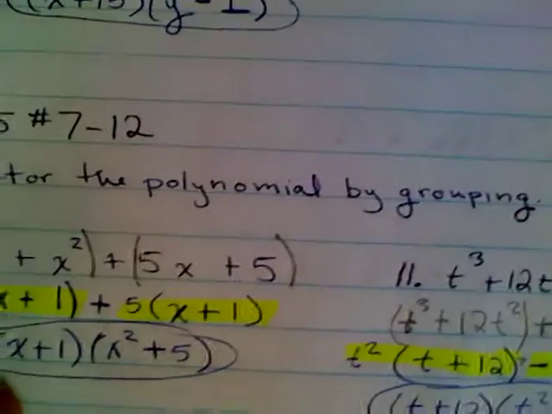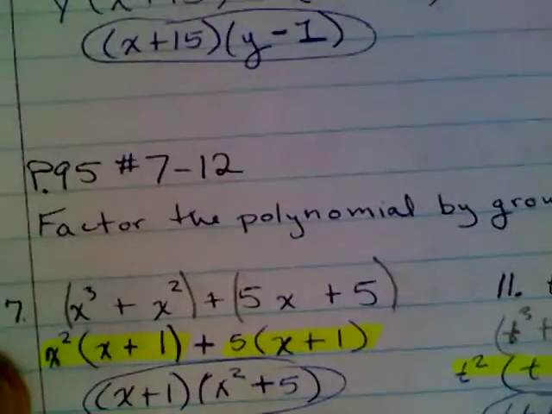Again, that was page 95, numbers 7 through 12, in the Math 1 book.